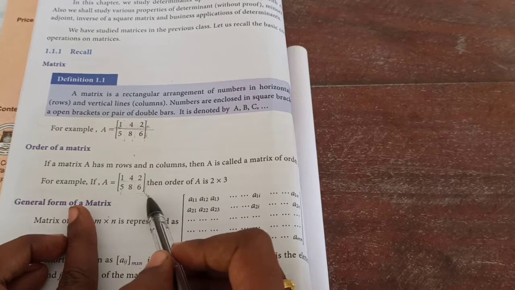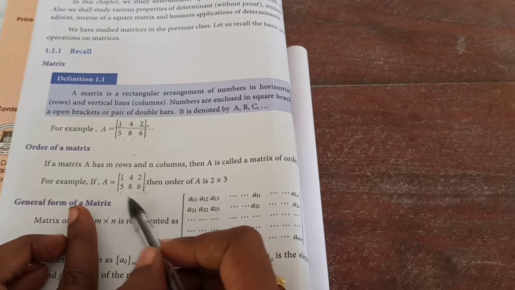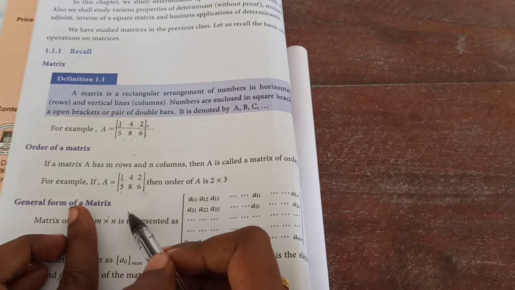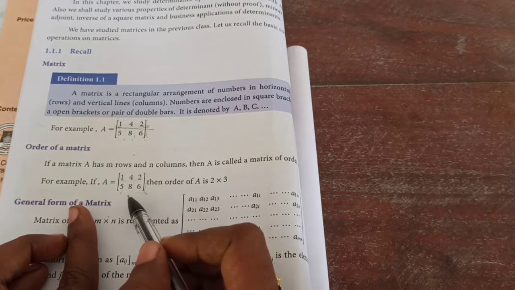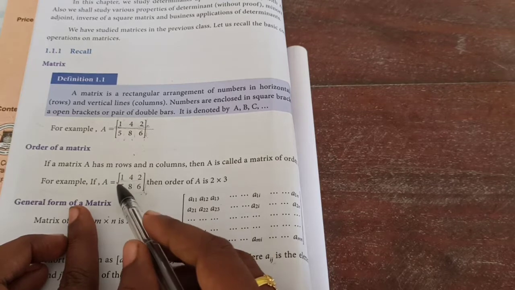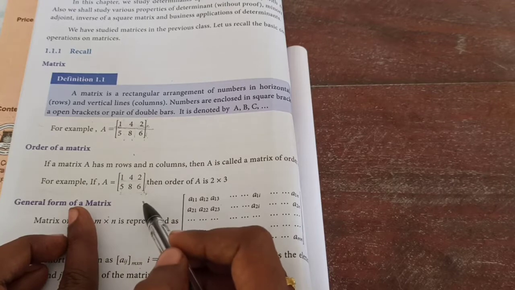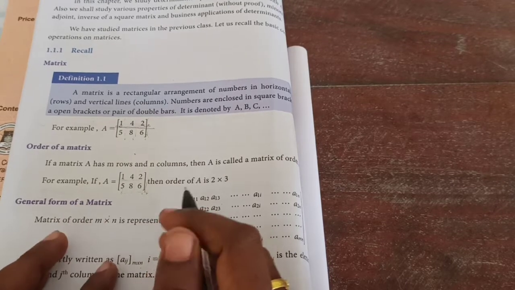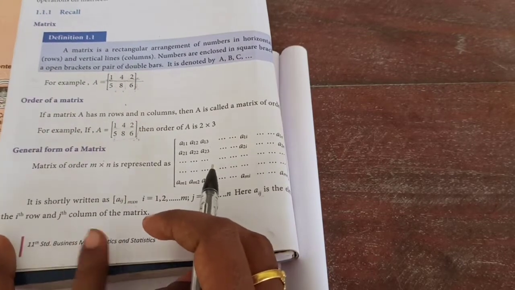Here, 2 rows, 3 columns. How many rows are there? 2 rows. How many columns are there? 3 columns. So the given matrix is of order 2 cross 3. Understand? The number of rows is 2, the number of columns is 3. So 2 cross 3 is the order of the matrix.